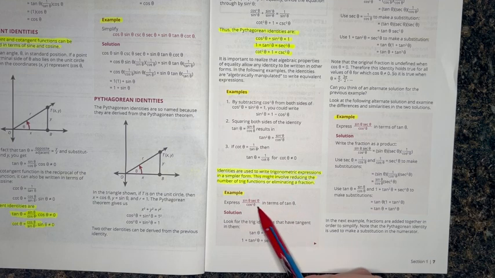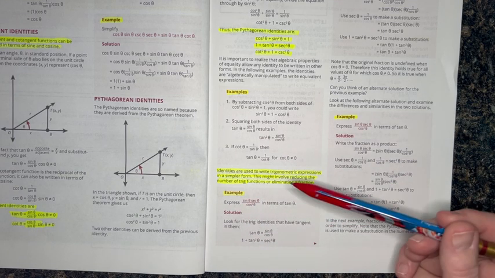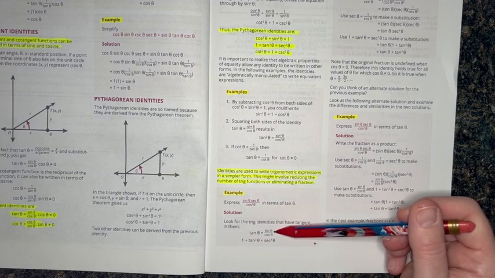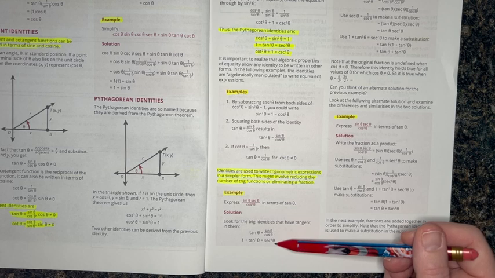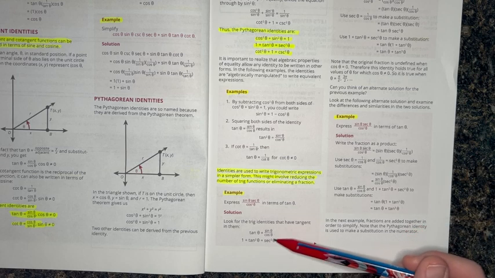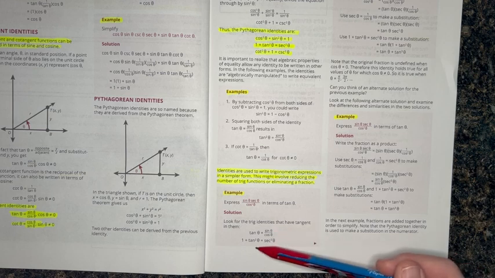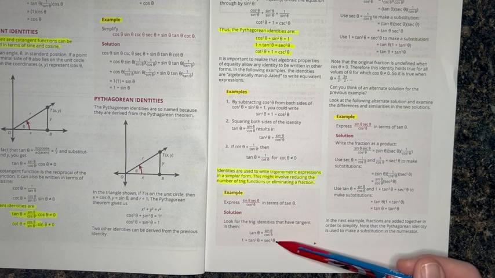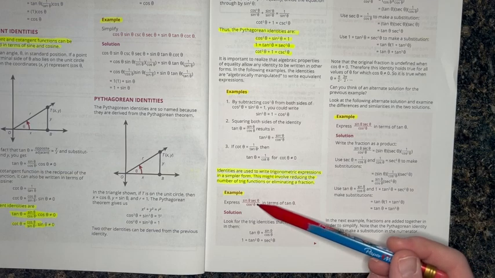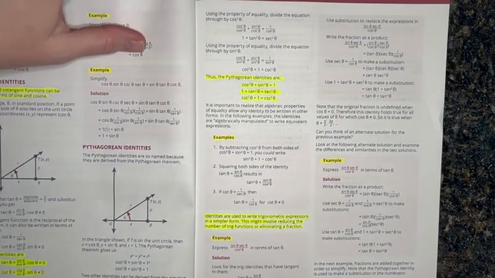Now, there isn't even a tangent here to start with, but we know that tangent is equal to sine over cosine. Okay, and then the other identity that we have with a tangent in it, other than its basic identity, is 1 plus tangent squared equals secant squared. Okay, now we're going to slide up to the top of page 7.